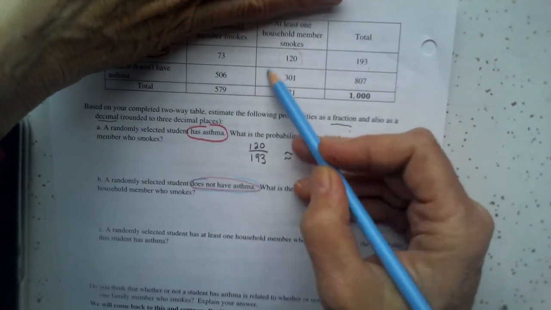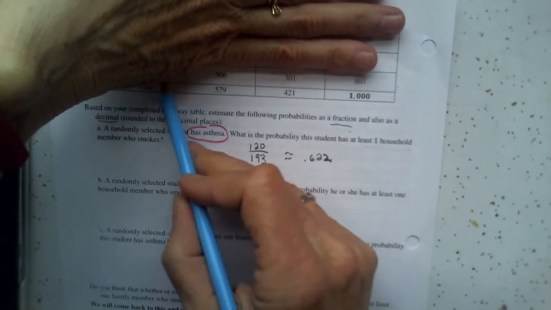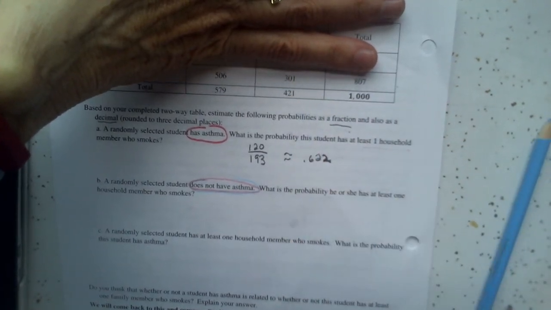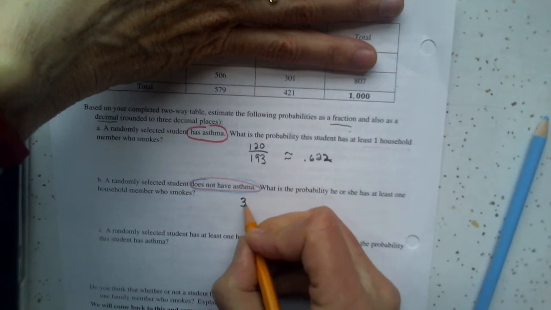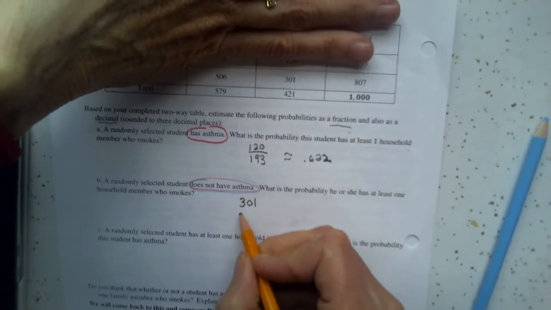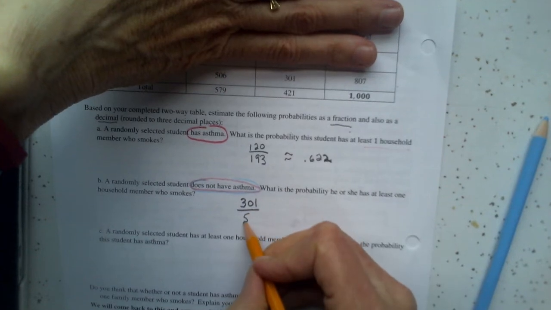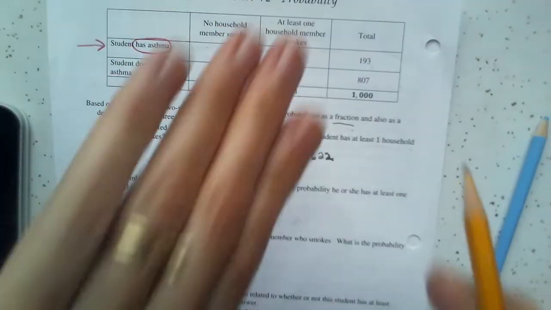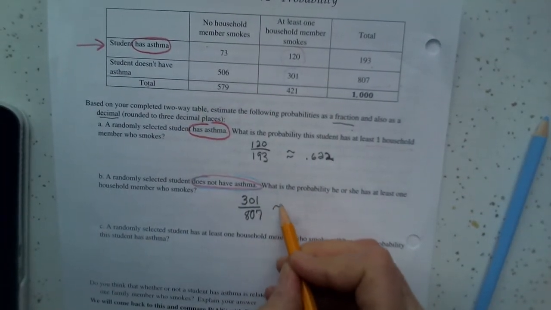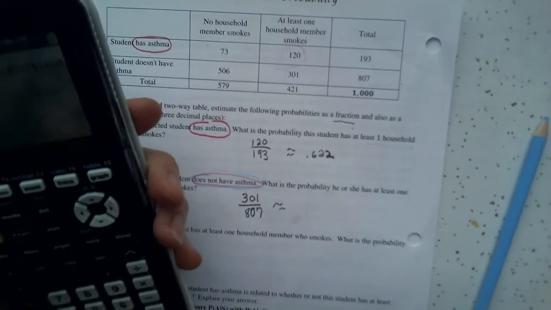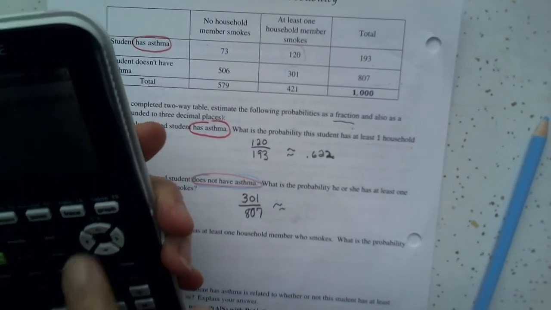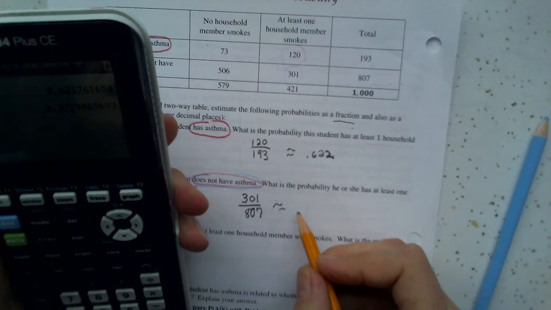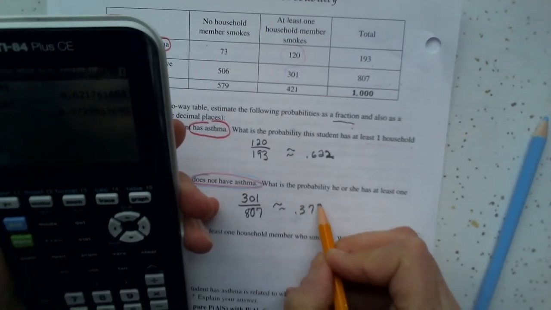Well, here's the column of at least one member who smokes. So only looking at the not having asthma, you're going to say, well, there are 301 people in that school who don't have asthma but live with a smoker out of the total of 807 people who don't have asthma. You're only looking at those numbers. So that is the fraction. If you take your calculator out and divide 301 by 807, you are going to get that's approximately equal to 0.373.